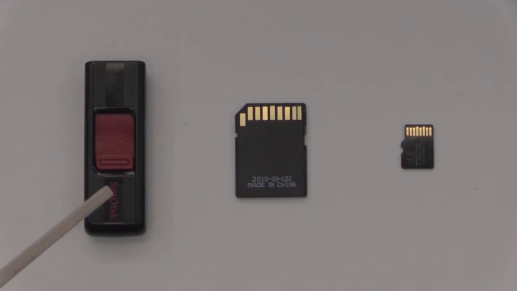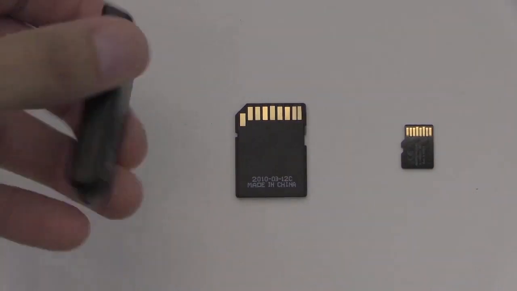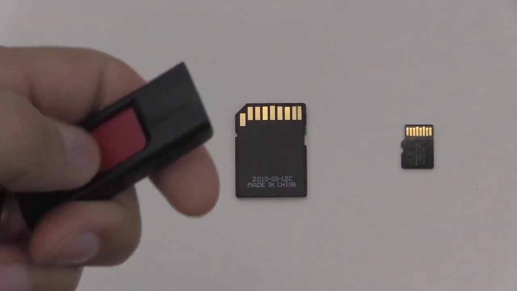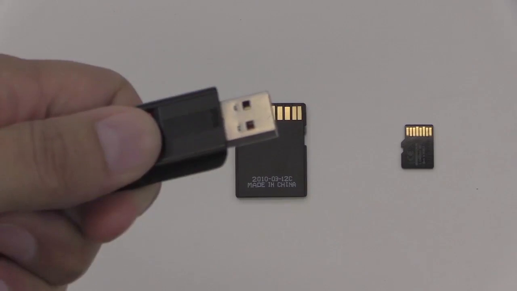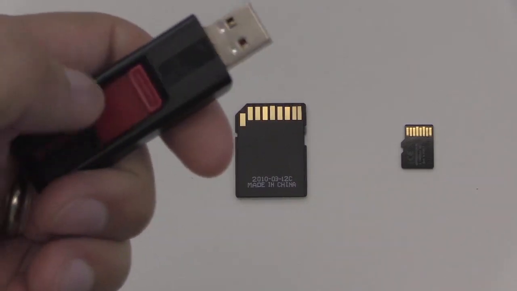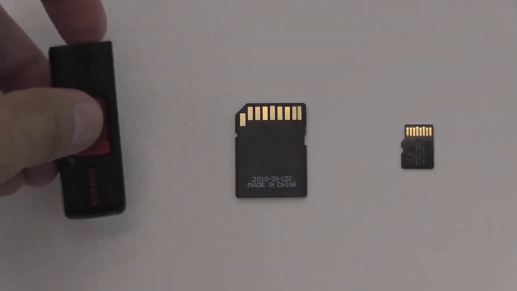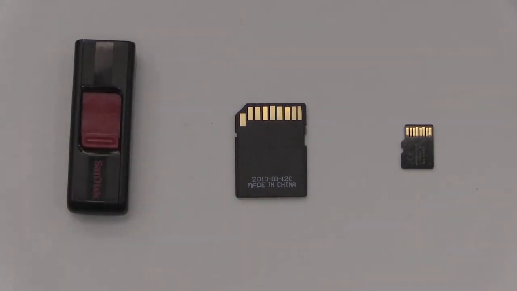All right, so here we have a couple examples of devices. The first is the USB flash drive, and this is a SanDisk, and it's a 16 gig, and you can see that it is retractable, and it kind of locks into place, and it'll light up when you plug it into a USB port. So that's the USB flash drive. And then we have a couple SD cards.